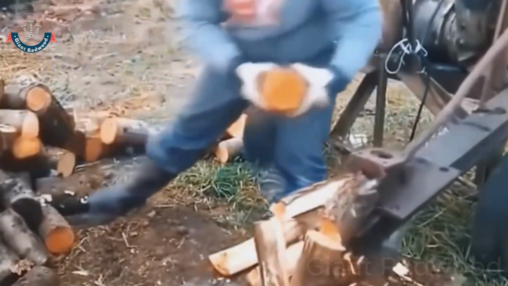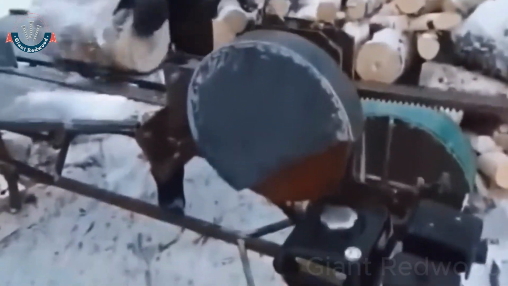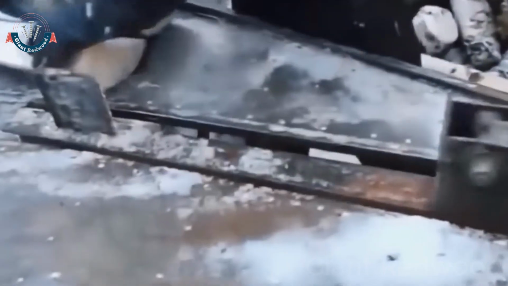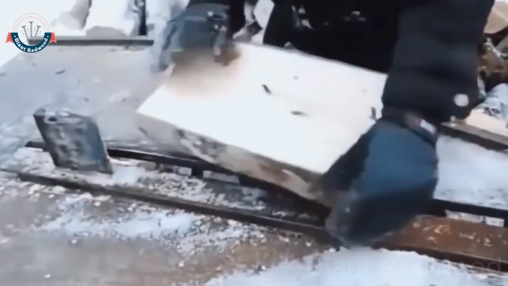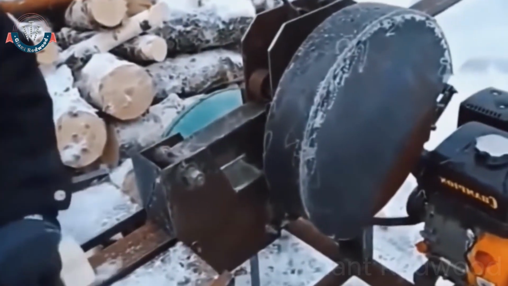Two-hand operation and basic guards enhance safety. Exercise benefit. For some users, the physical effort required is a positive aspect, providing a form of exercise and engagement with the task. Disadvantages of manual firewood processing machines.